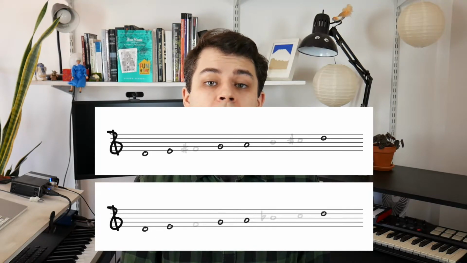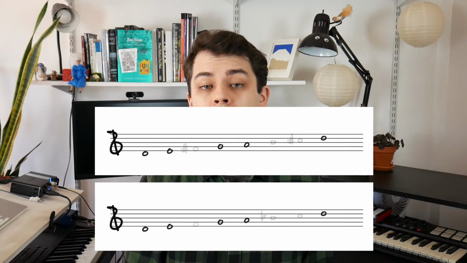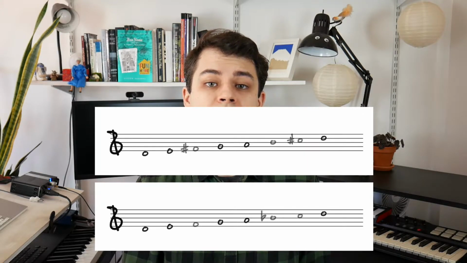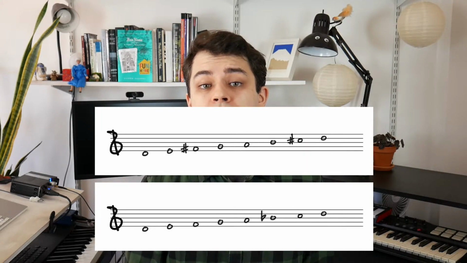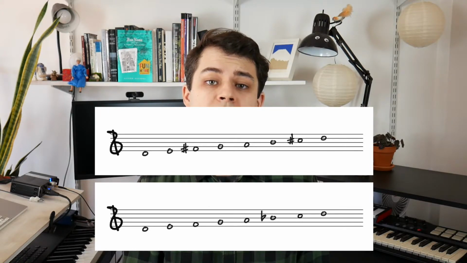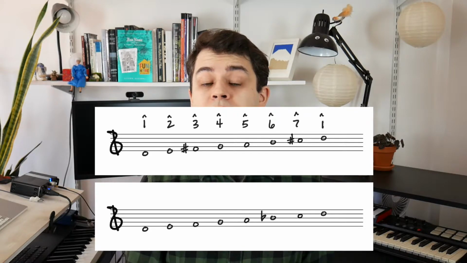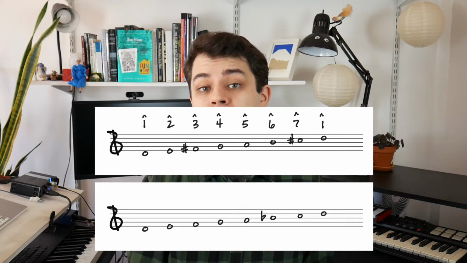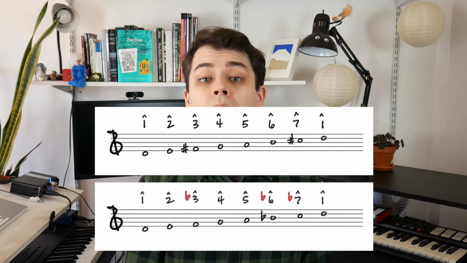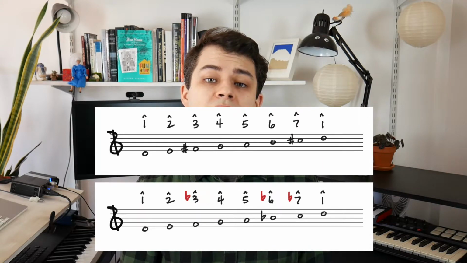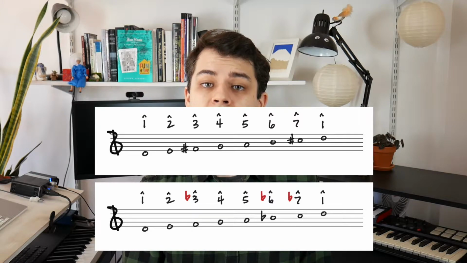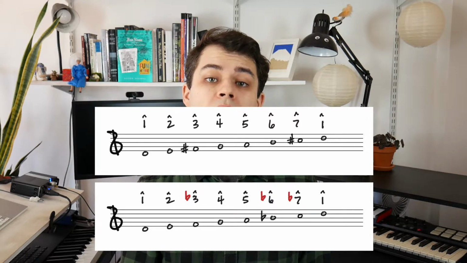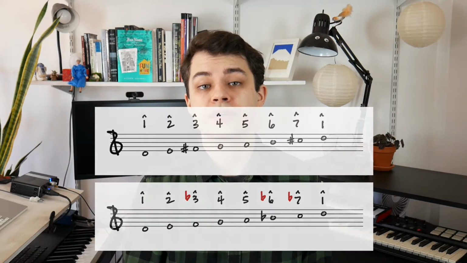Apparently, these major and minor scales have more in common than they have not. This view also reveals another handy way to memorize a minor scale. By starting with the parallel major scale, you only need to lower the 3rd, 6th, and 7th scale degrees by a half step in order to arrive at your parallel minor scale.